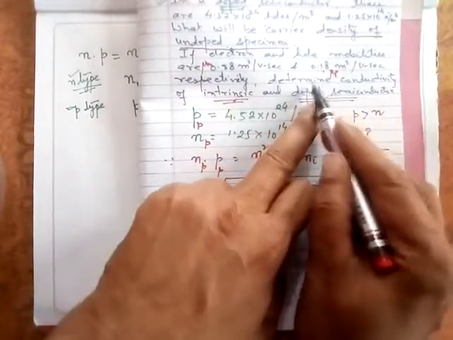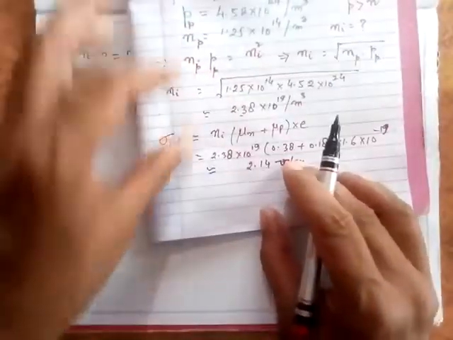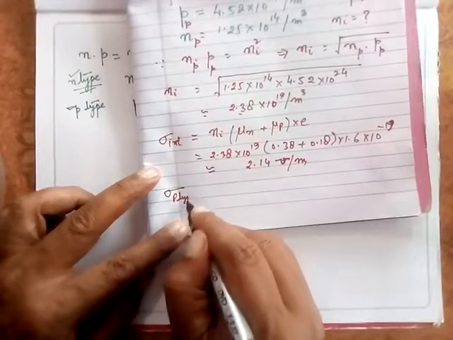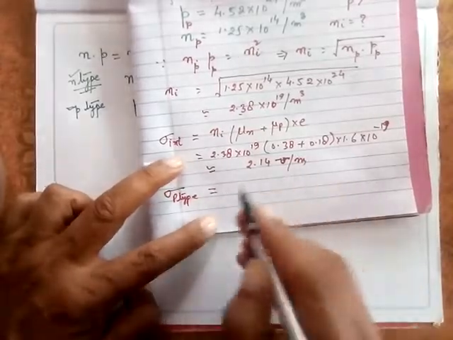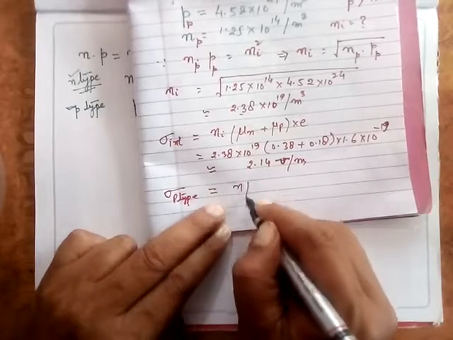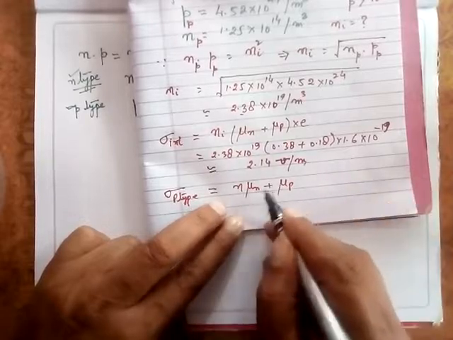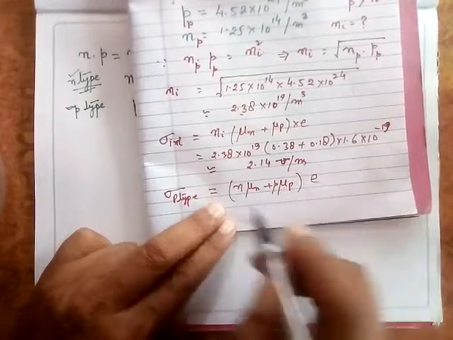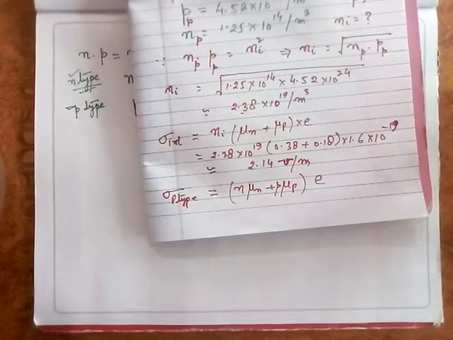Next it says determine the conductivity of doped semiconductor. Doped means it is a p-type semiconductor. First of all, in general, for any semiconductor the conductivity is equal to (n mu n plus p mu p) into the electronic charge E. This is the exact one.